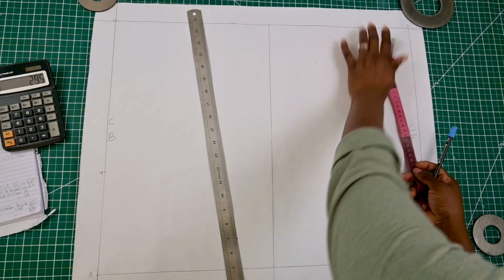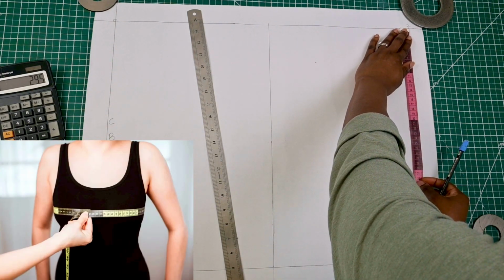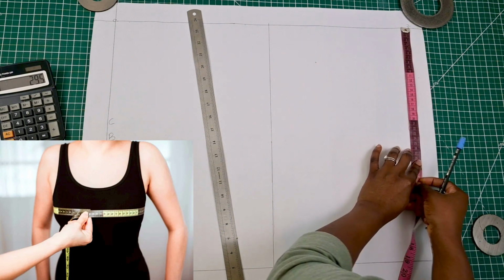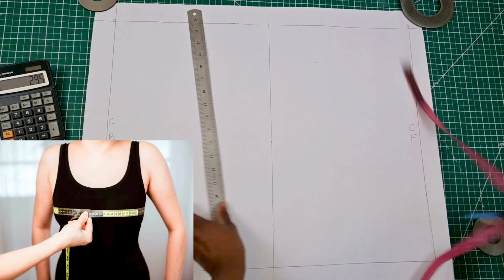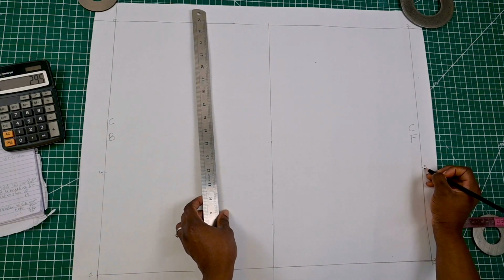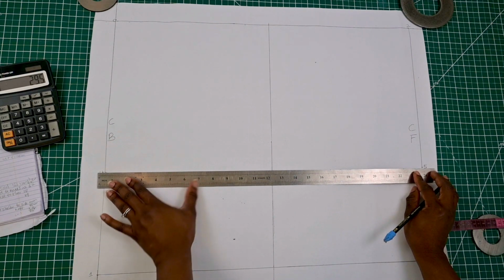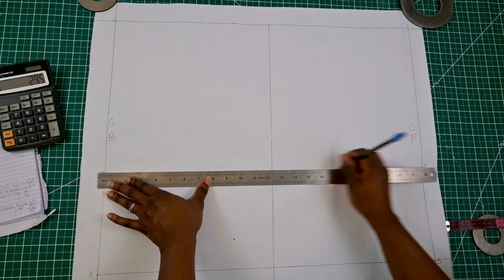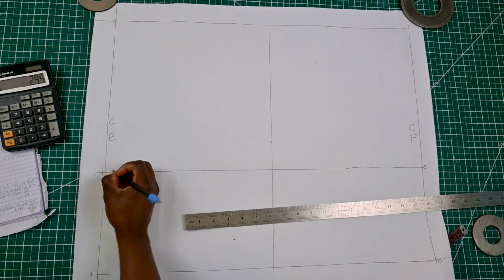I'm going to repeat the same measurement from point 2 so that I can get point 5. So I'm going to be marking 29.5 here also. Then this is point 5. Now I'm going to connect with a straight line. So this is my armhole line.